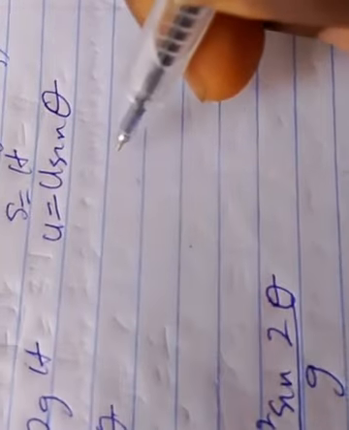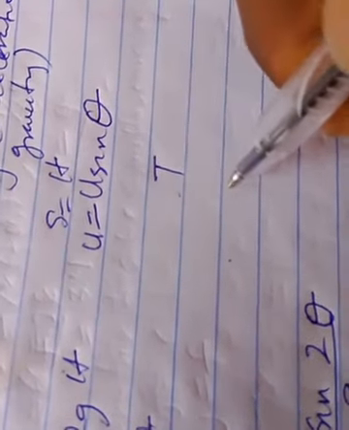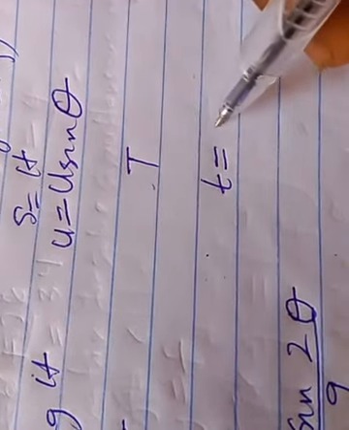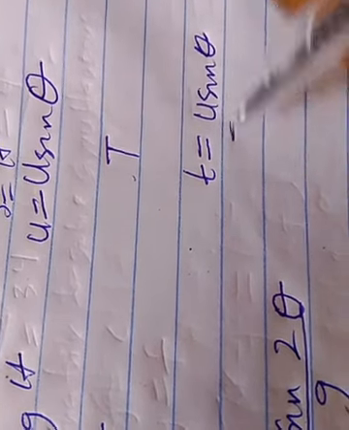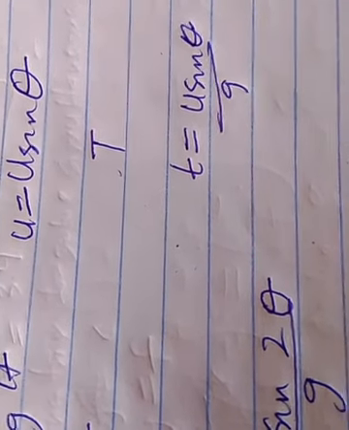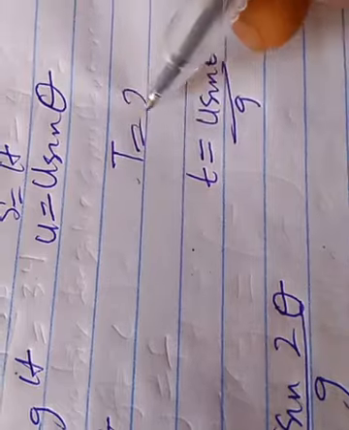Then we have time of flight, which is T, and we also have the small t. Now the small t is u sine theta over g. But time of flight is equal to 2t.